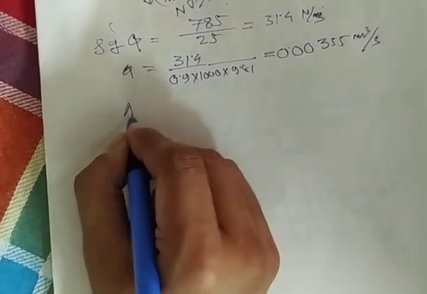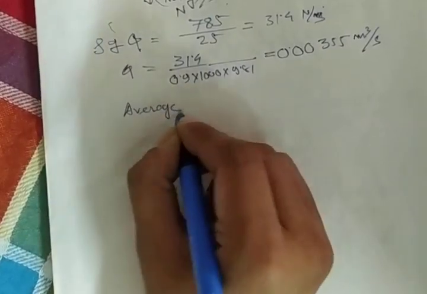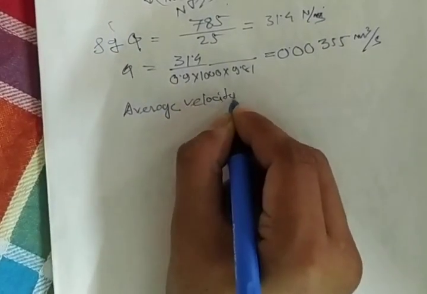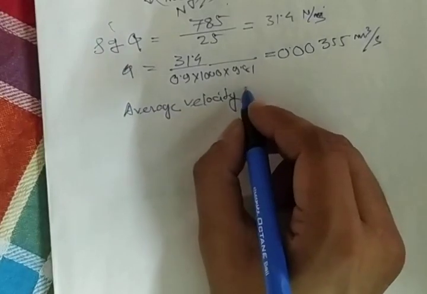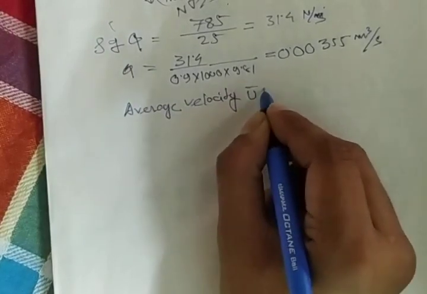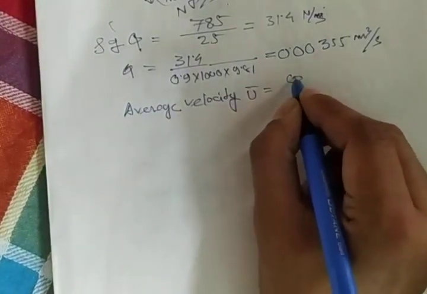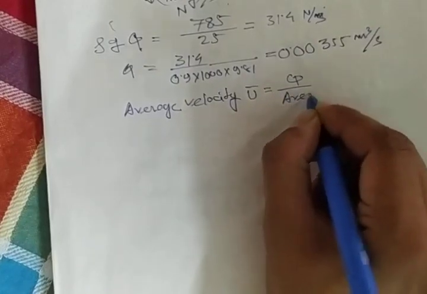After that you have to find out the average velocity. The average velocity U bar is equal to Q by area.